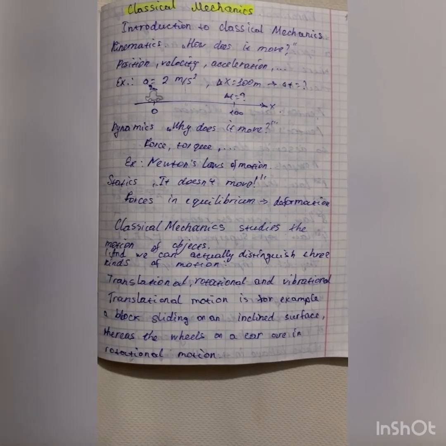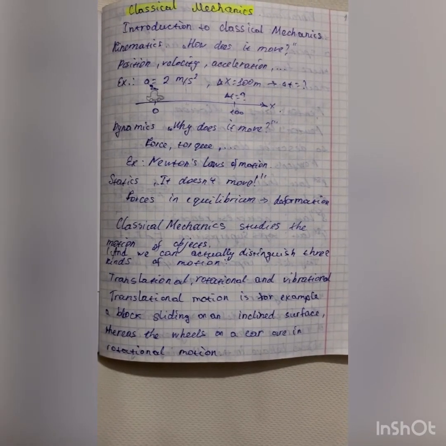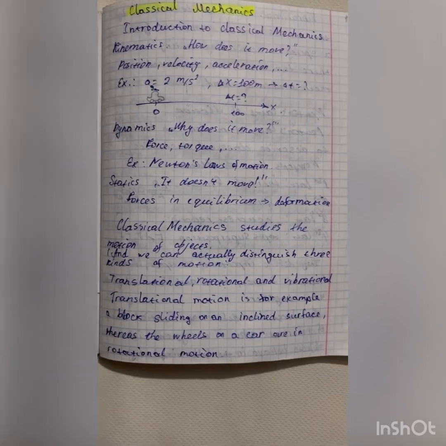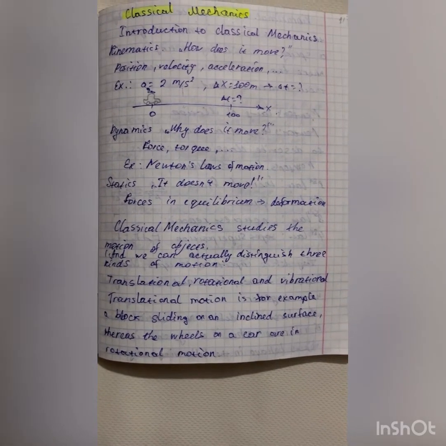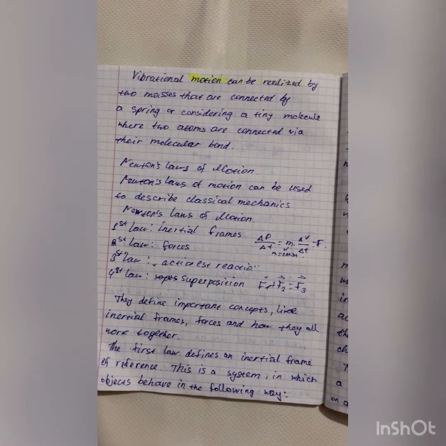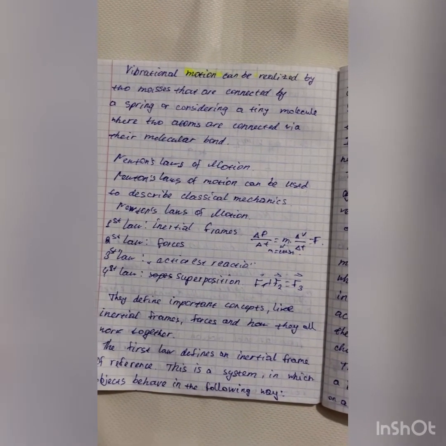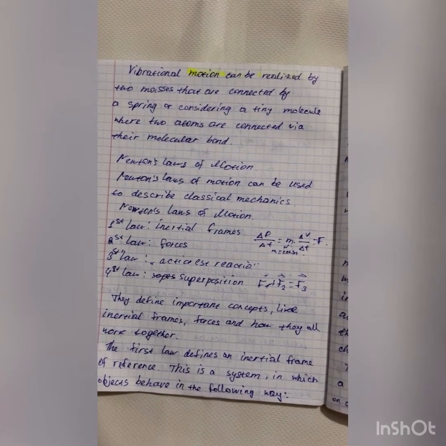Translational motion is, for example, a block sliding on an inclined surface, whereas the wheels on a yard are in rotational motion. Vibrational motion can be realized by two masses that are connected by a spring, or by considering a tiny molecule where two atoms are connected via a molecular bond.